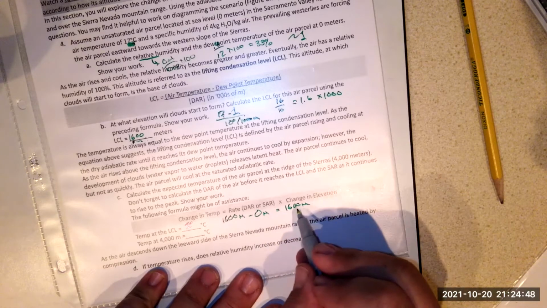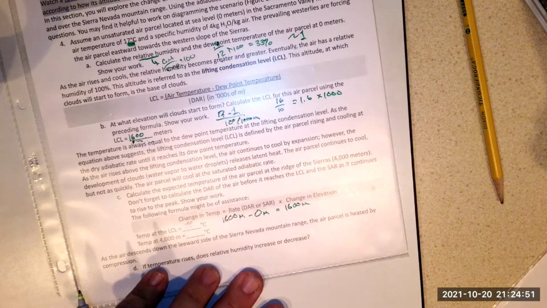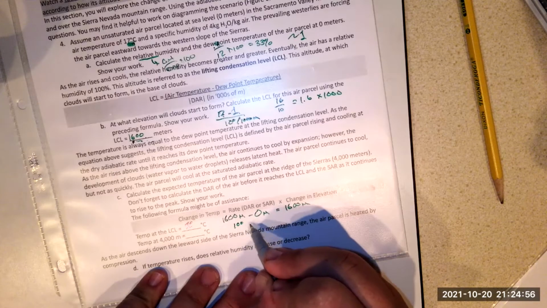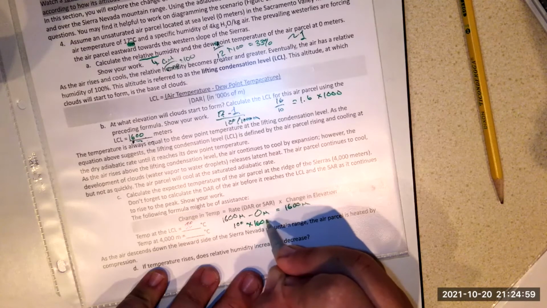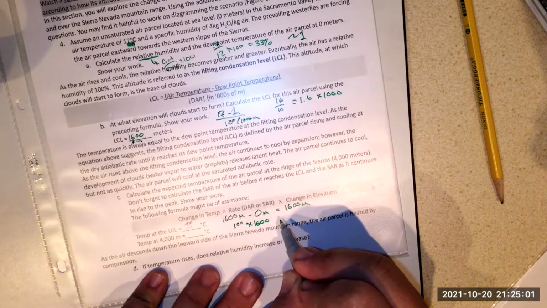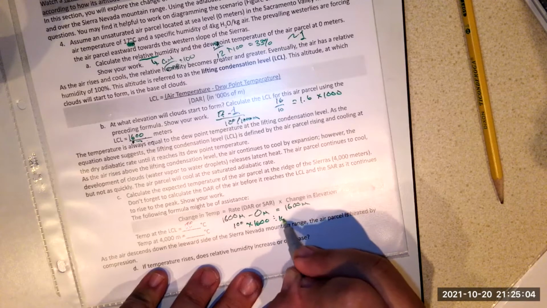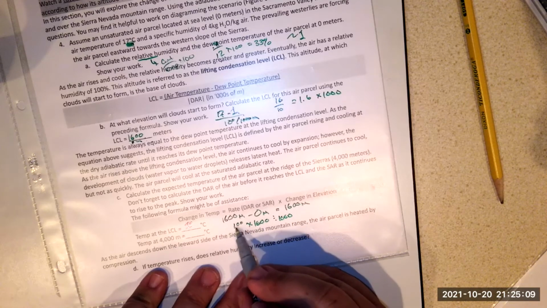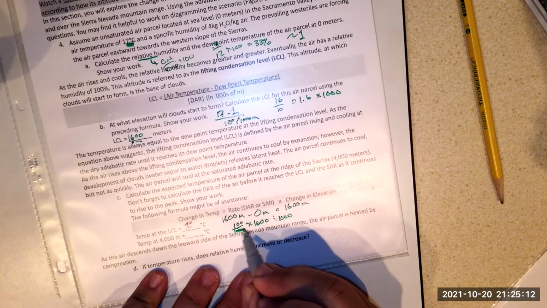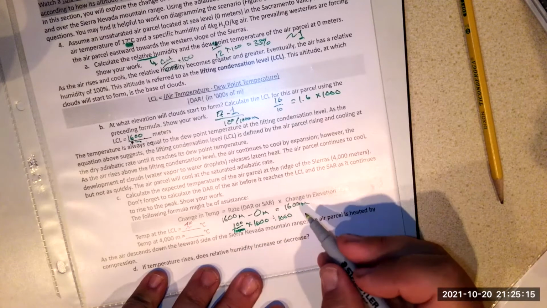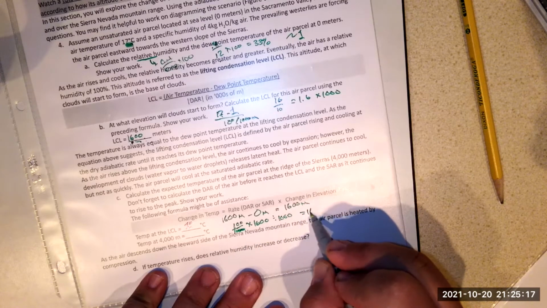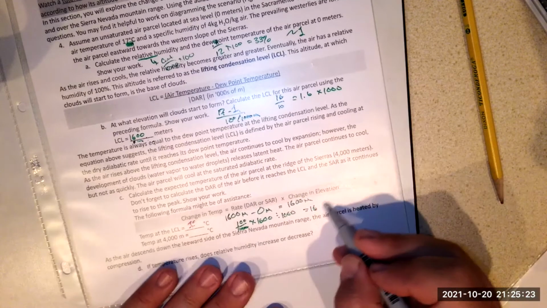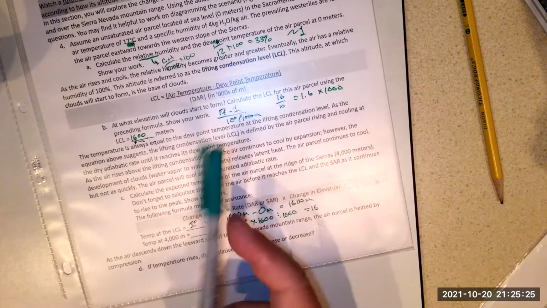The change in temperature is 10 degrees per 1,000 meters. So it's 10 degrees per 1,000 meters times 1,600 divided by 1,000, because that's how much it goes up. It's going to go down 16 degrees, obviously. So 17 minus 16 is 1 degree Celsius, which we already figured out up there.